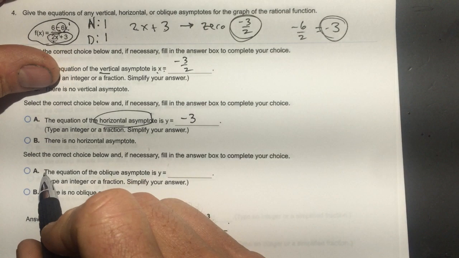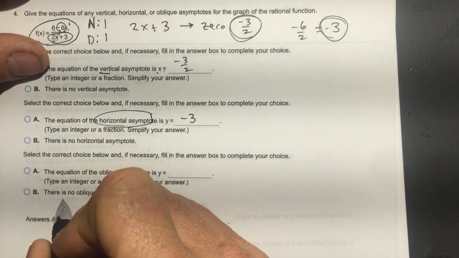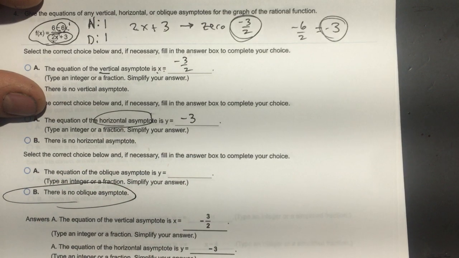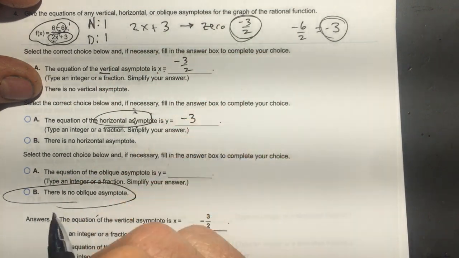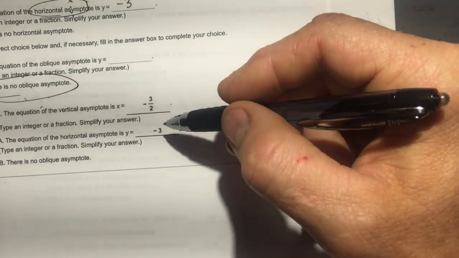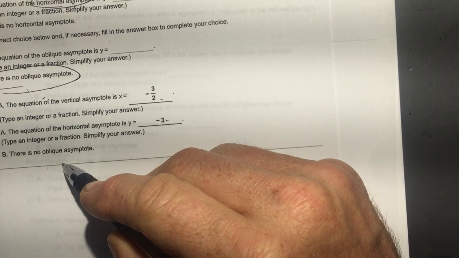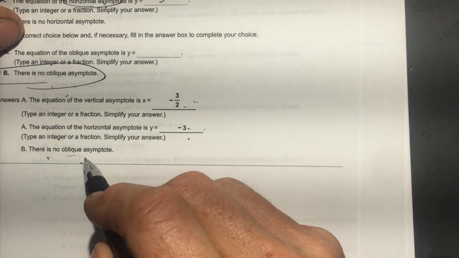Now, right here, this next one. What's the oblique asymptote? Well, we don't have one. We don't have one because we have a horizontal. We can't have both. So since I have a horizontal, I don't have one of those. And so look here, we were right: -3/2, -3, and no oblique asymptote.